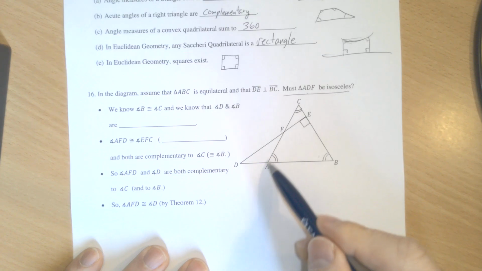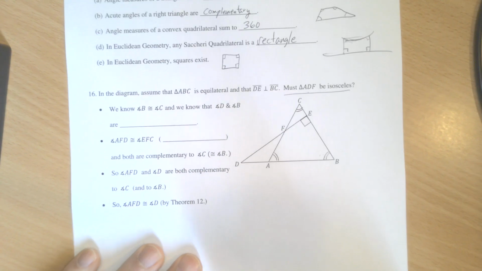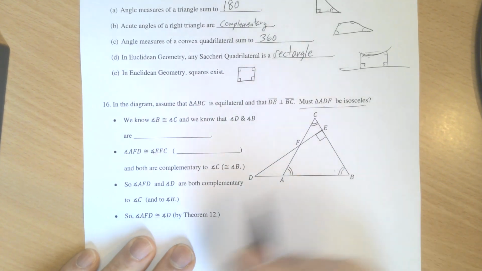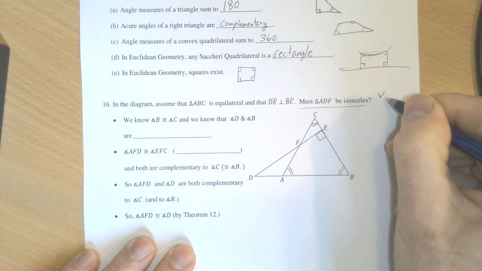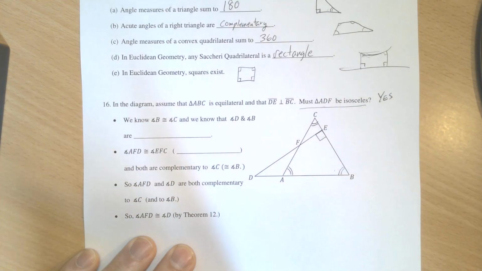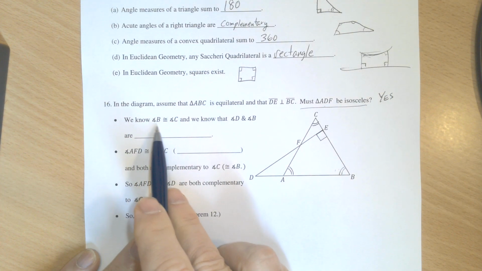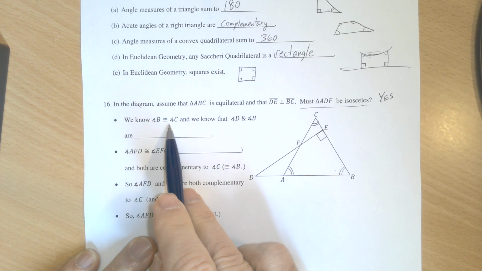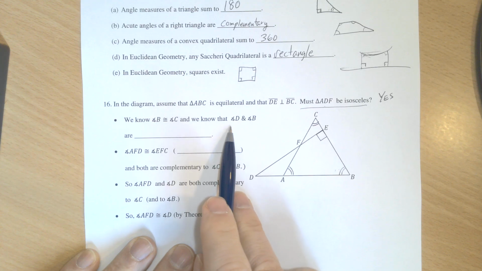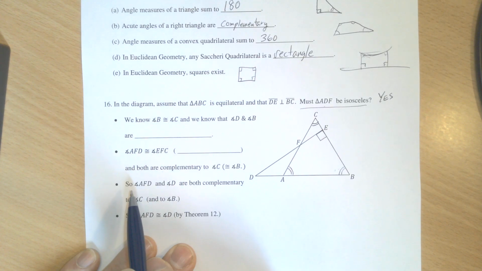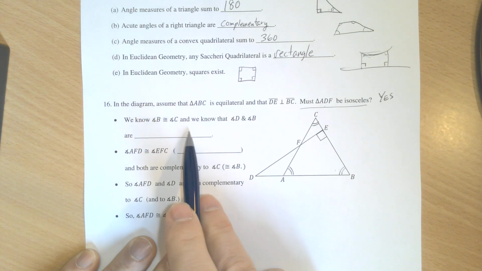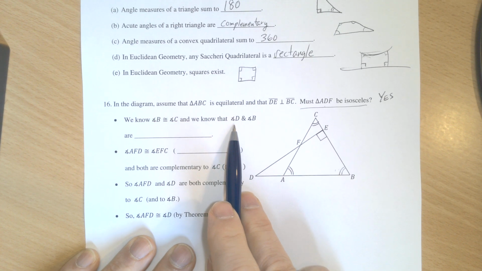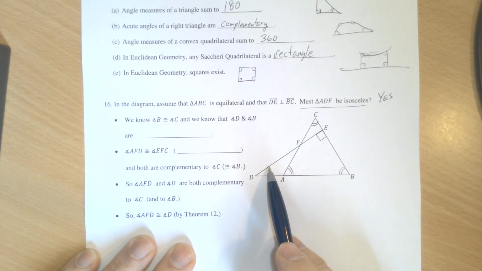Must this ADF be an isosceles triangle? Well, let's find out. And by the way, it's going to be yes. But we don't know that yet, so let's go show it. We know that angle B and angle C are congruent because they're in an equilateral triangle. And we know that the measure of angle D is equal to the measure of angle, let's see. We know that angle D and angle B, what do we know about those?